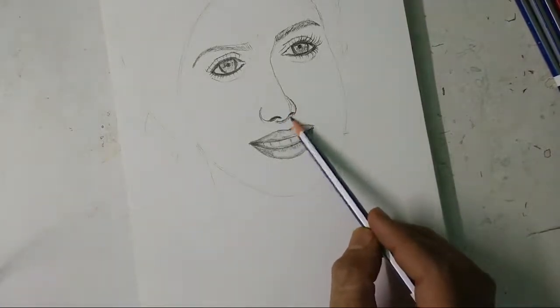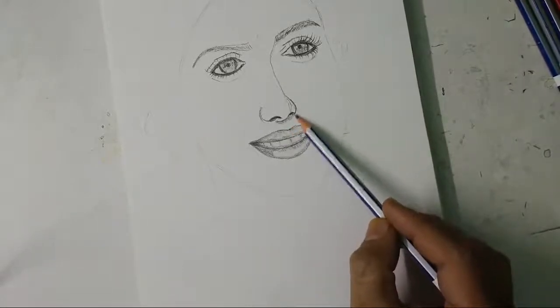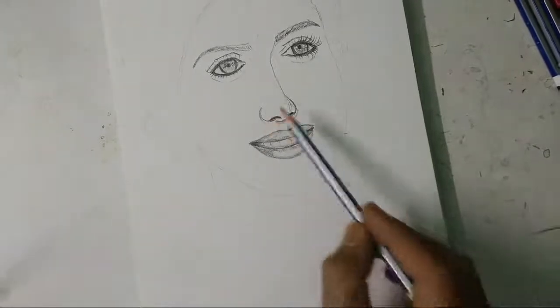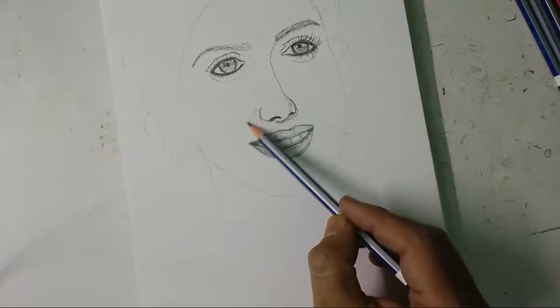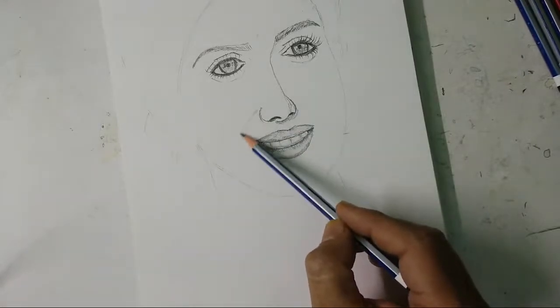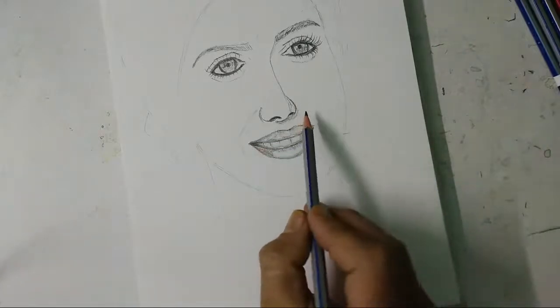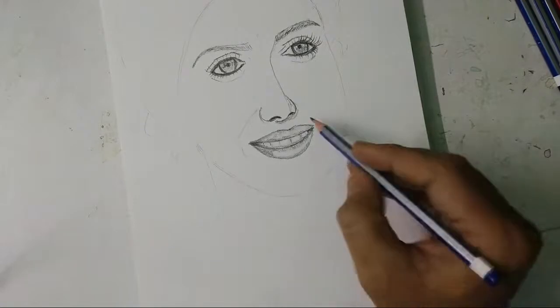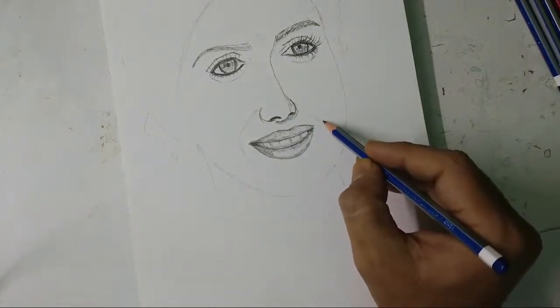Now we will move the pencil slightly curved and shade by giving the direction of the pencil. Now here there is a smile on the cheek. Now this is gentle shade, it will not be made dark, and it is going till here.